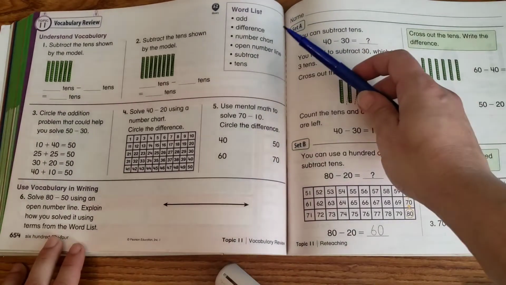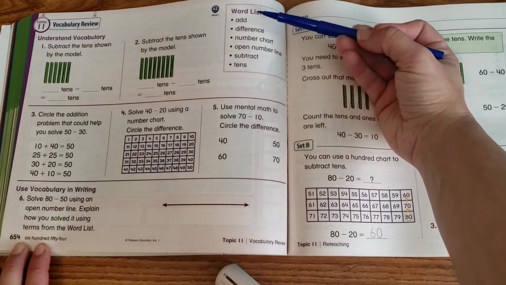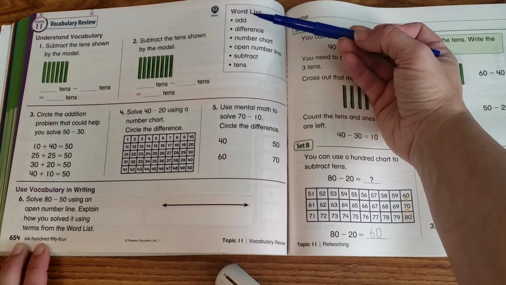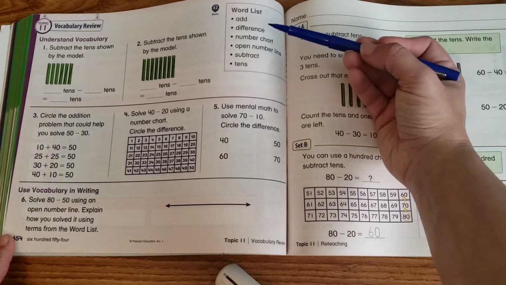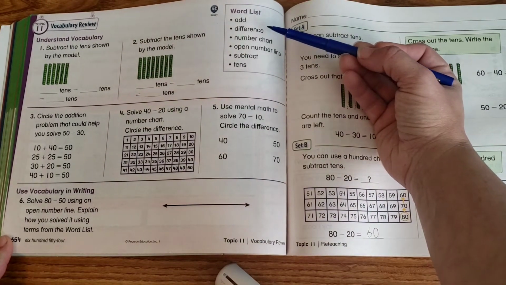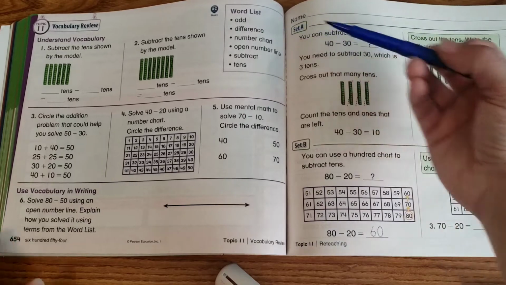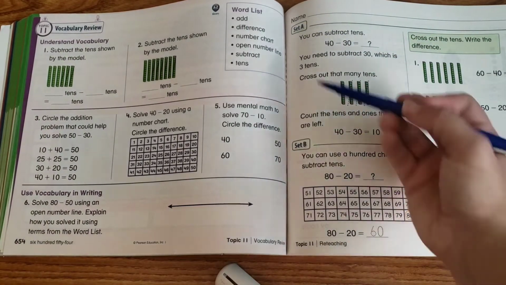And up in the corner, you have a word list, and the words are add. We all know what it means to add. It's when you take two numbers and put them together, or more than two numbers. Take some numbers and put them together, because you can add three numbers or four numbers. The word difference is what we find when we subtract. We find the difference between two numbers.